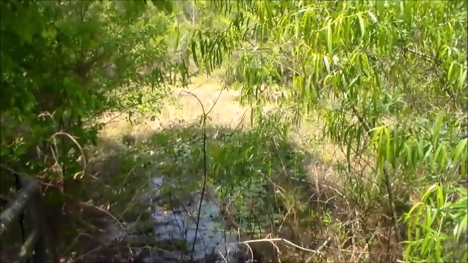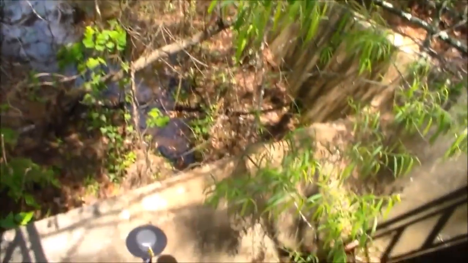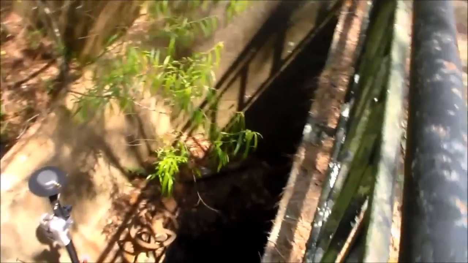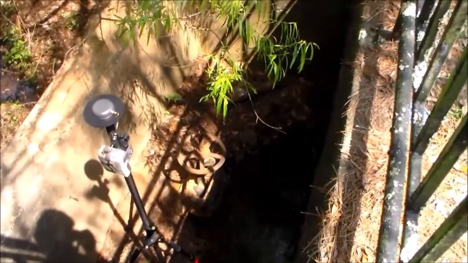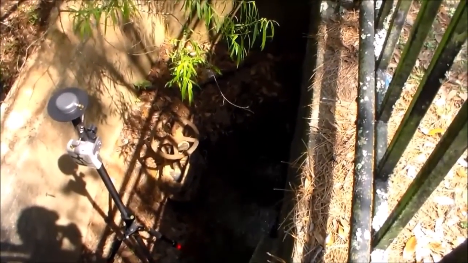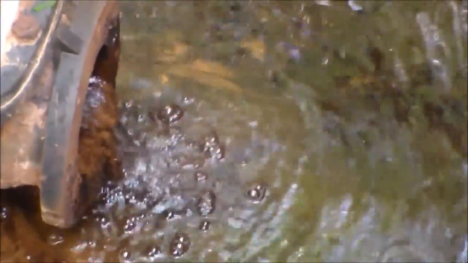So the parking lot's there. Here's a pond, and look down at the base of this pond. There's a little dam. And if I zoom in, you might be able to hear it. There's flowing water. Okay, so there's water coming out of this pipe right here. There we go. There's the pipe.